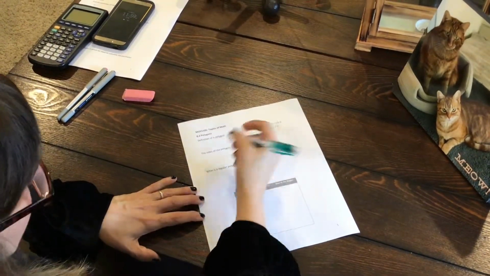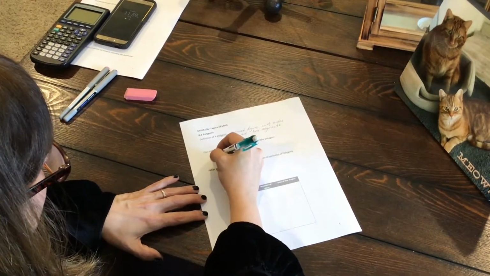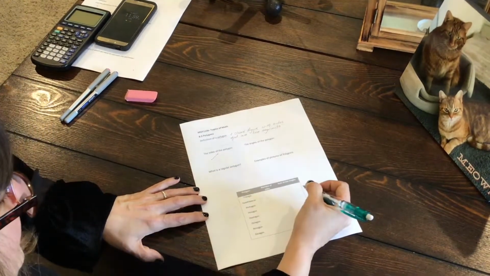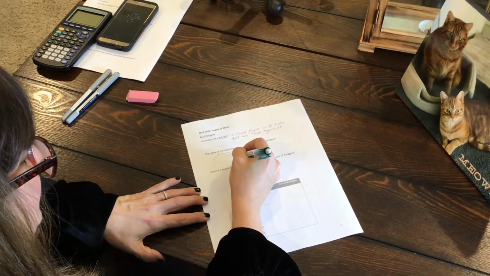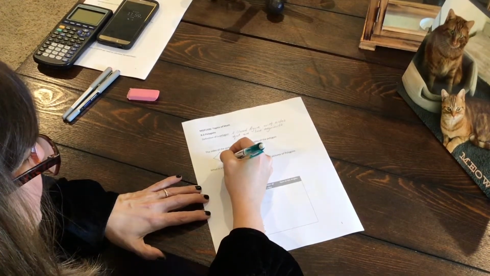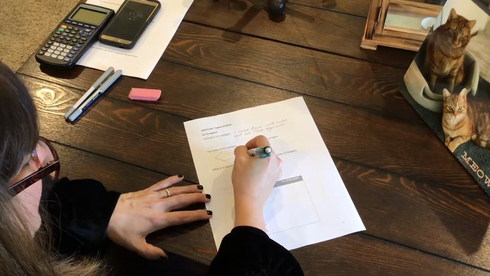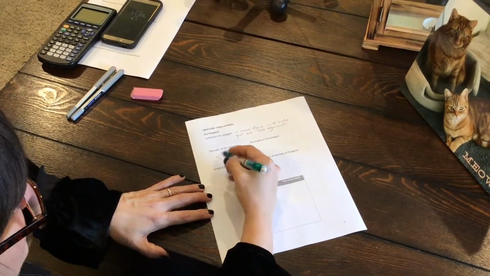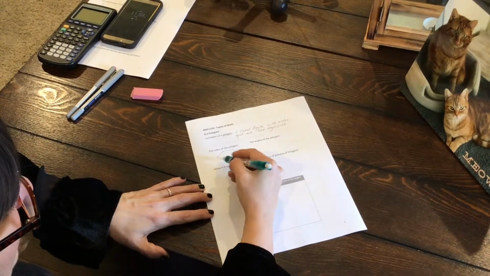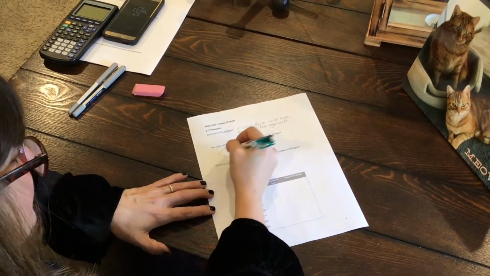The sides of the polygon are line segments. What does that mean? This is a line segment. So when you put several line segments together and close it, that gives you a polygon. It has to be closed and all the sides have to be line segments.